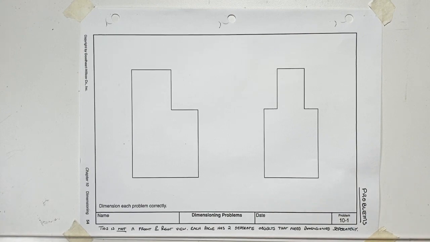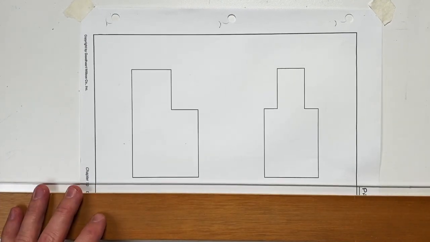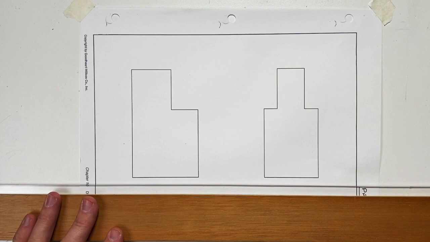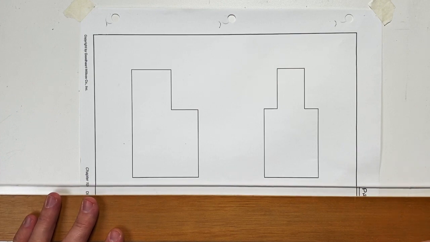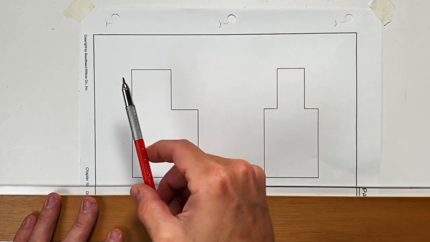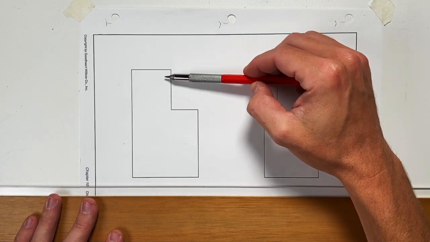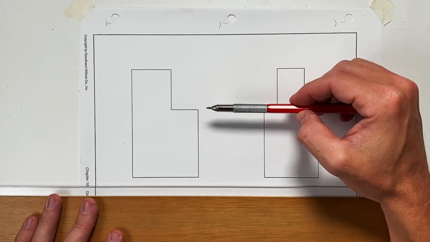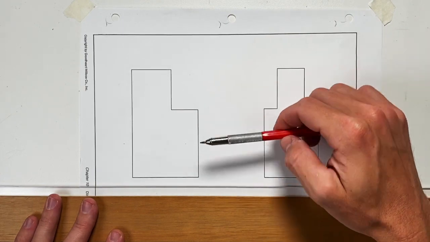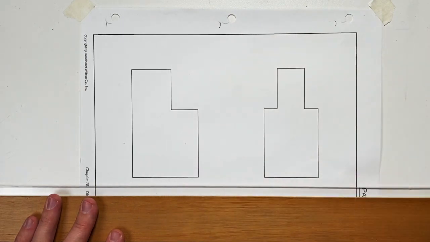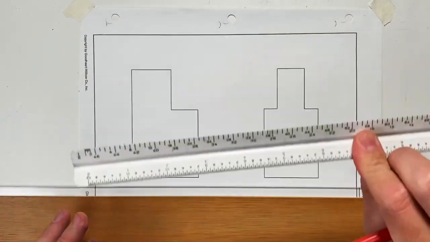So thinking about your dimension rules, the necessary dimensions needed, the first one required are the overall dimensions. What is the height of this object and what is the overall width of this object? Secondly, you have to think about what are the size dimensions and the location dimensions. So I have the size of this notch here to consider as well, but that's going to be smaller than the overall. So when thinking about the order of dimensions, I'm going to try to simplify this as best I can.